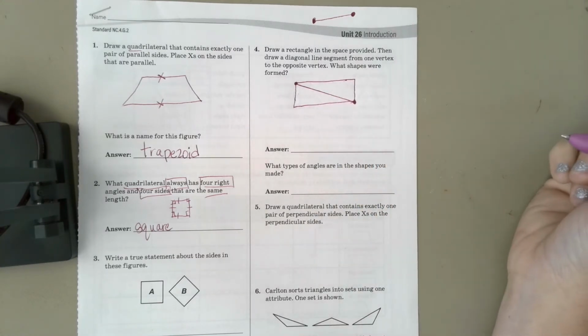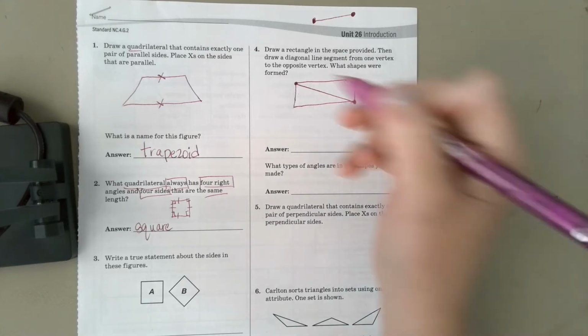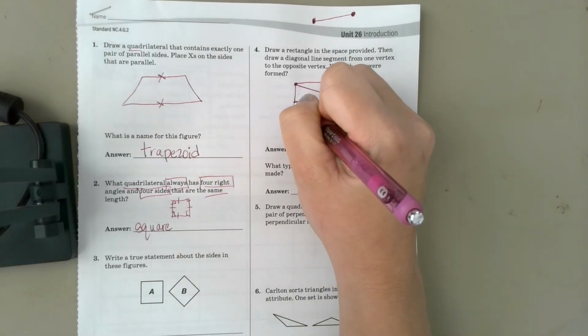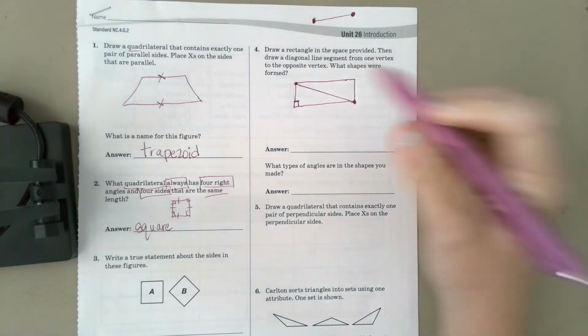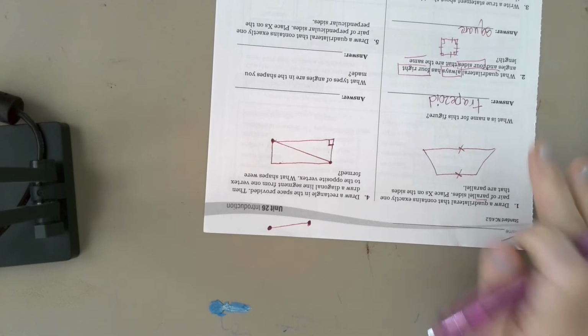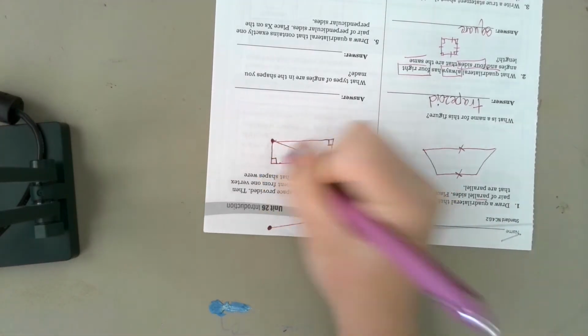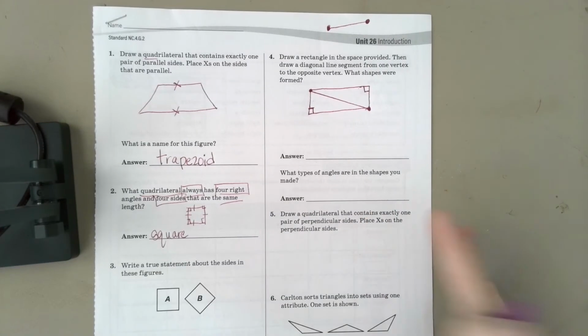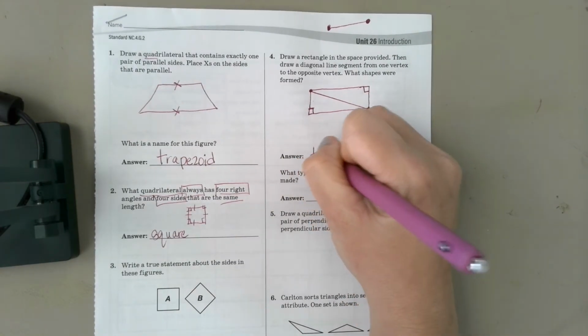I wonder if we could be specific on the types of triangles, because this triangle actually has a right angle, so that's going to be a right triangle. Let's flip the page and see if we could. Oh look, there's another right triangle. So it says what 2 shapes were formed there.